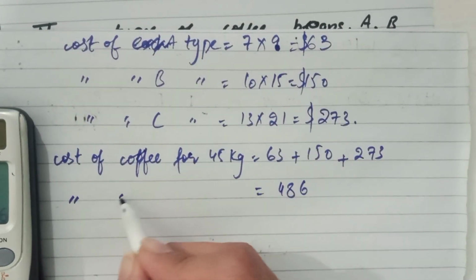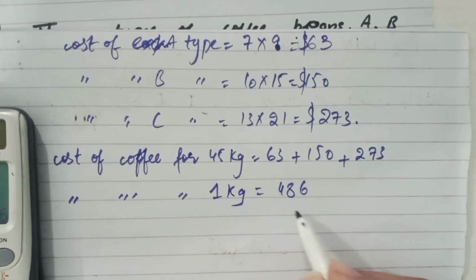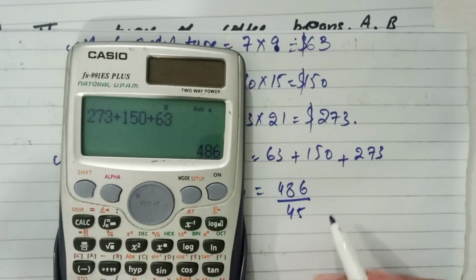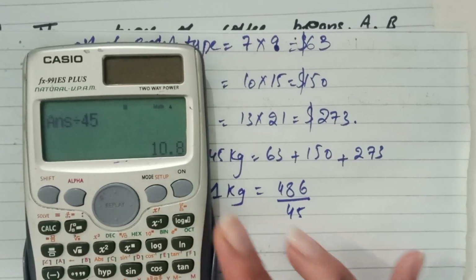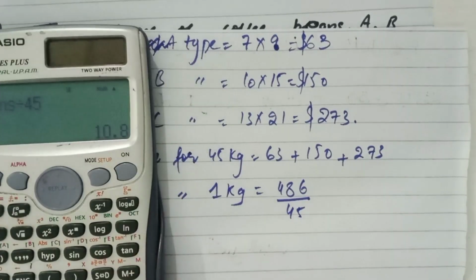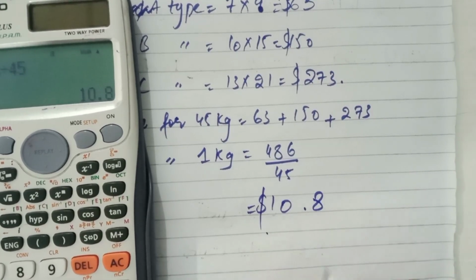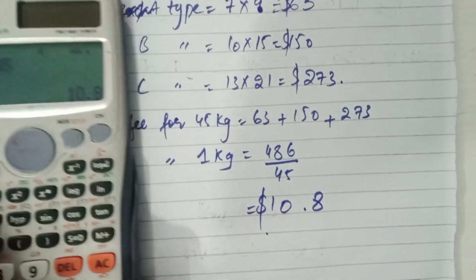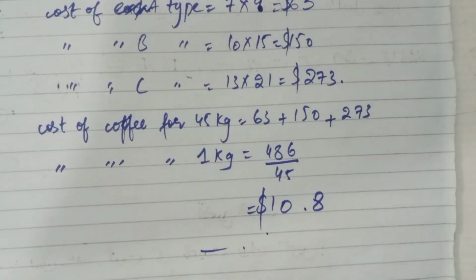Now the cost for 1 kg, we have to divide 486 by 45, and we get 10.8 dollars. Now students, this is the answer. We find the cost of 1 kg. Question number 2 is solved.